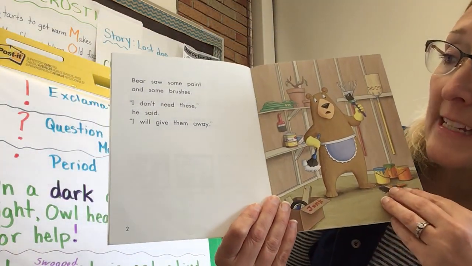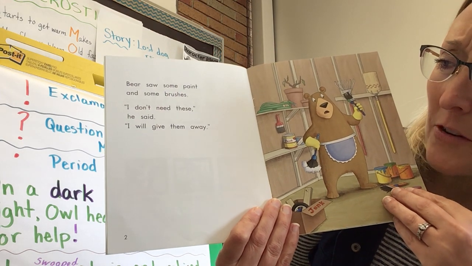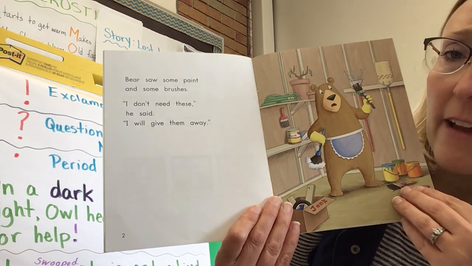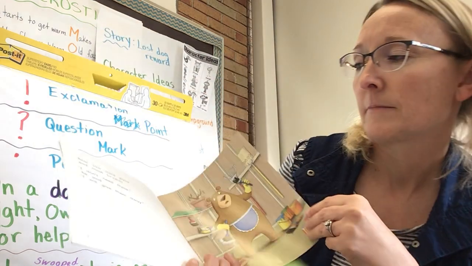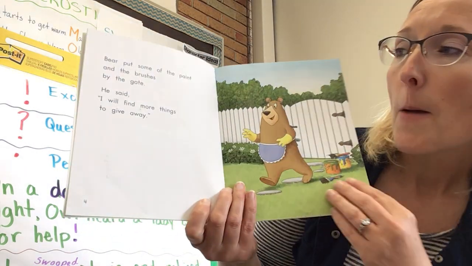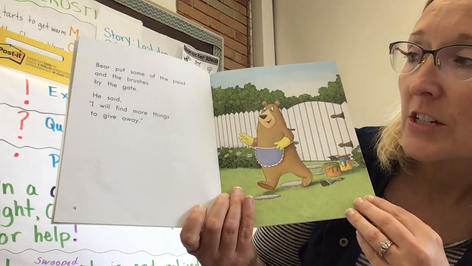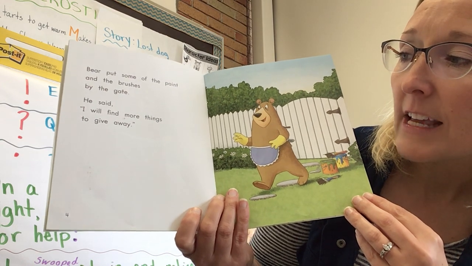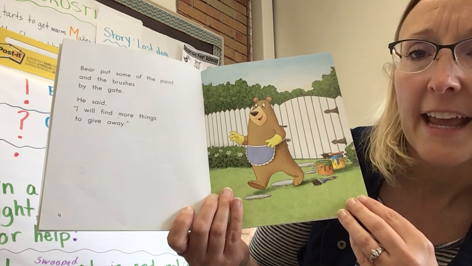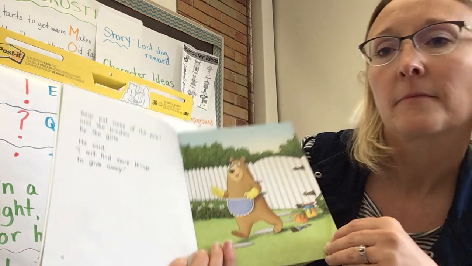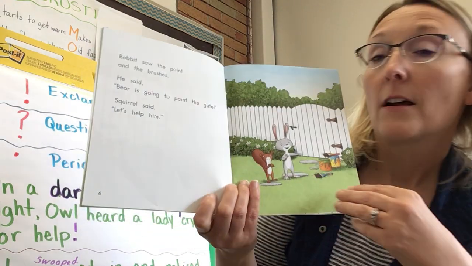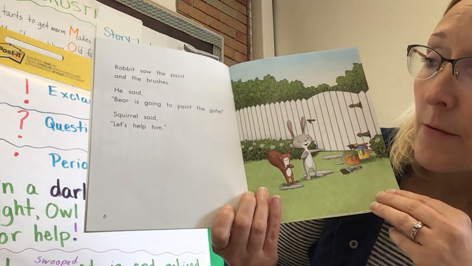Bear saw some paint and some brushes. "I don't need these," he said. "I will give them away." Bear put some of the paint and brushes by the gate. He said, "I will find more things to give away." Rabbit saw the paint and the brushes.